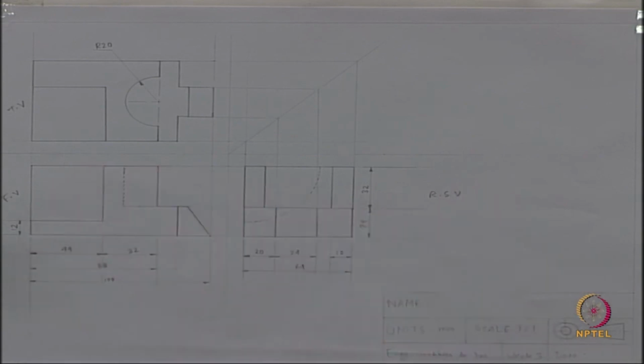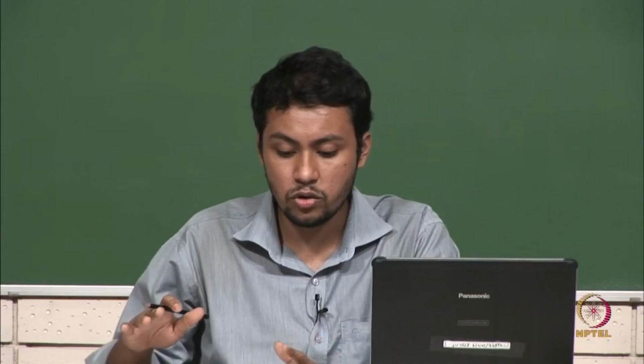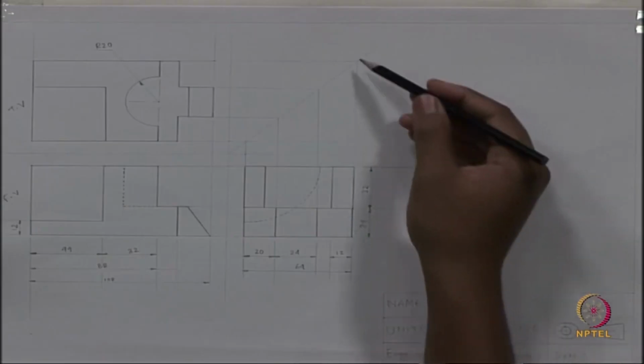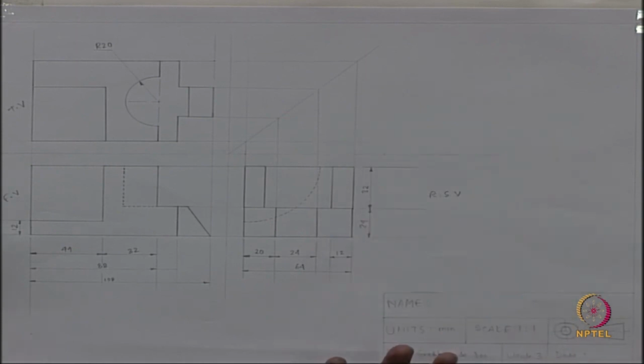This FV, TV and RSV I just wrote so that you can understand. While you will be making the drawing, your drawing should be neat and clean, you should not write these things. There was some mismanagement while doing this, but while you will be making this, I will expect you to do it properly and correctly. Thank you. We will meet again in next week's examples.